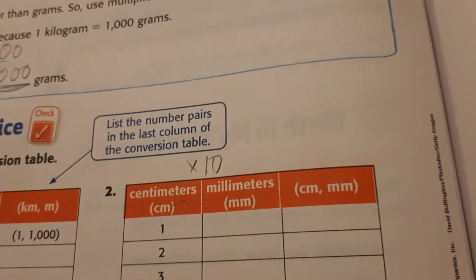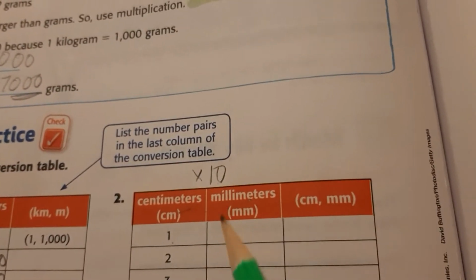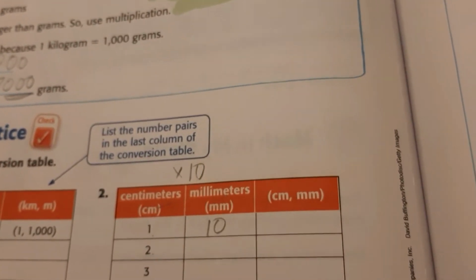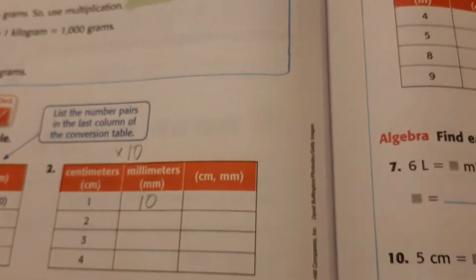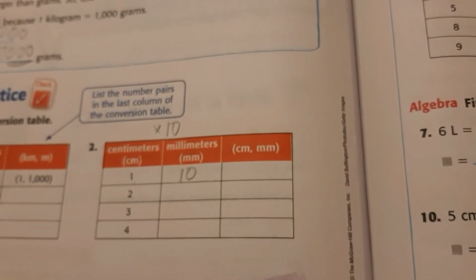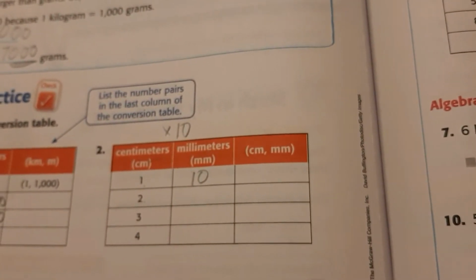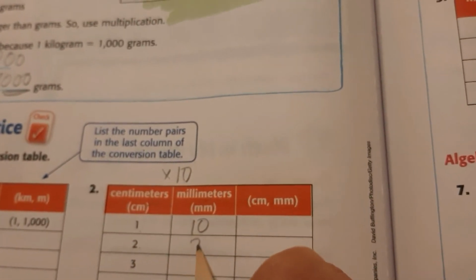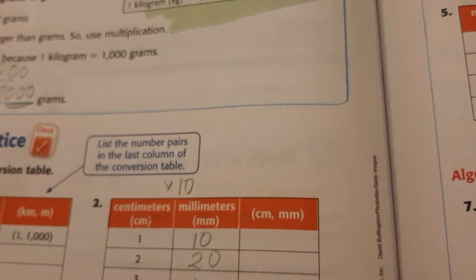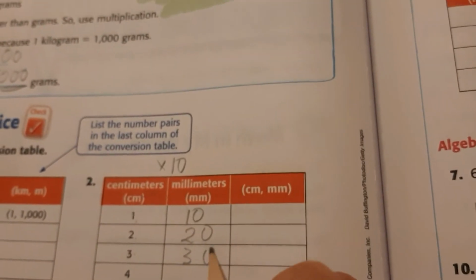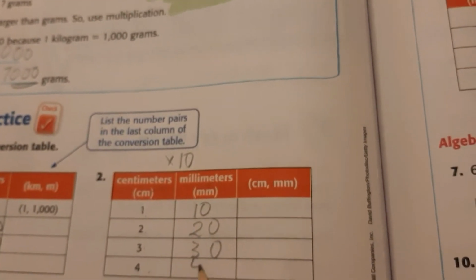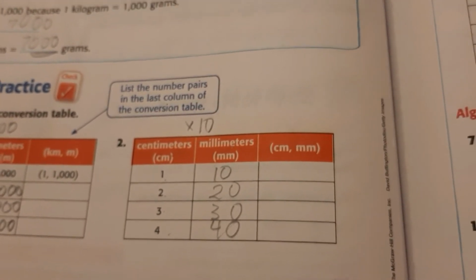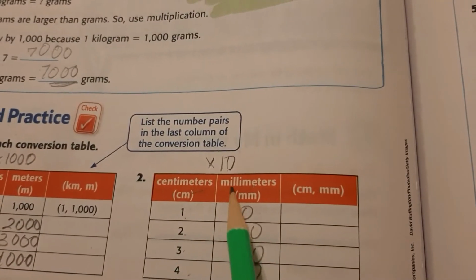So once again, this is easy. 1 times 10 is 10. What's 2 times 10? Fill in the chart. Stop the video if you need to. 2 times 10 is 20. 3 times 10 is 30. 4 times 10 is 40. Do you see how easy this is? You just have to be careful and make sure you're looking at what we call the prefixes.